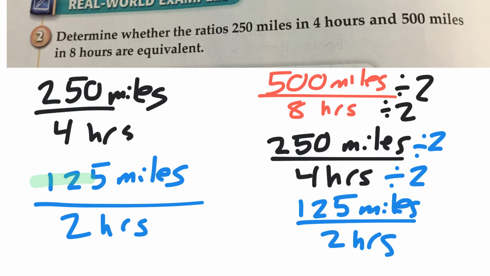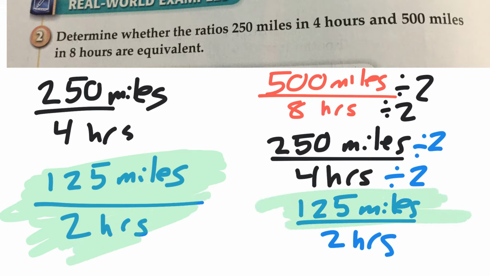So look at what my fractions reduced to. The first one reduced to 125 over 2. The second one reduced to 125 over 2. So the question is, are these fractions equivalent? Yes. Well, what does that word equivalent mean? Equal. They're equal to each other. If I reduce both of these fractions, I get 125 over 2. So that means they're the same fraction, the same ratio. So I would say, yes, they are equivalent.